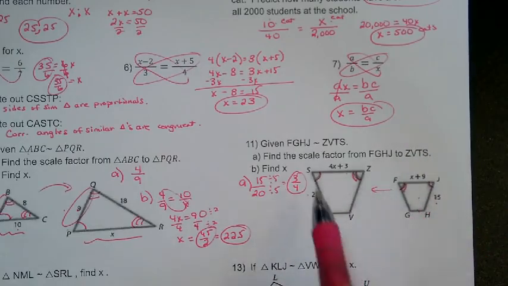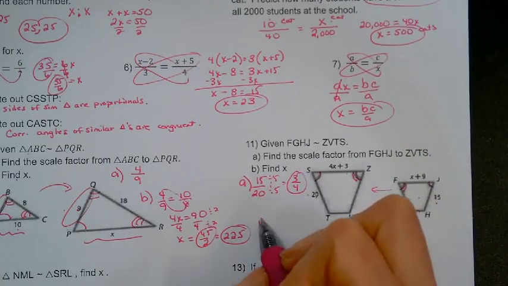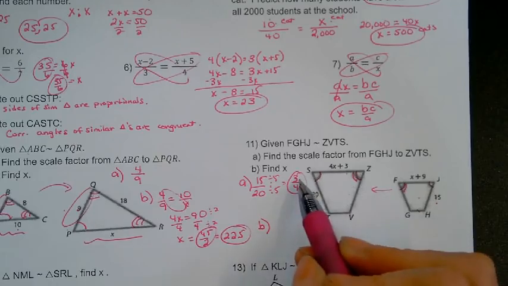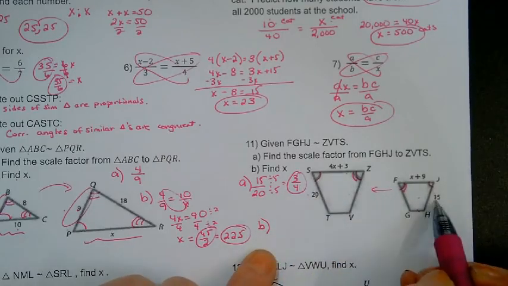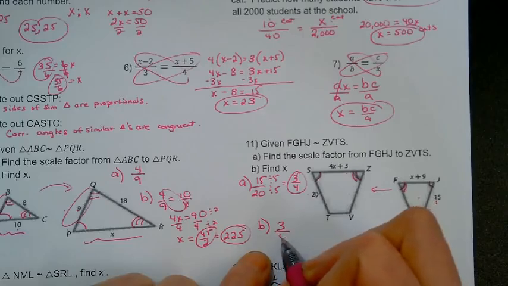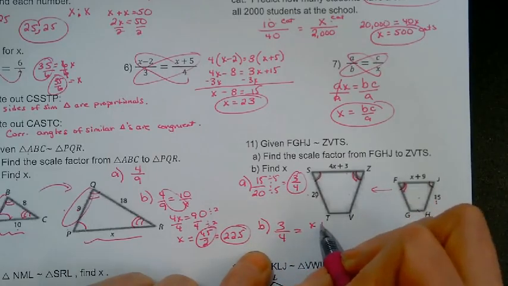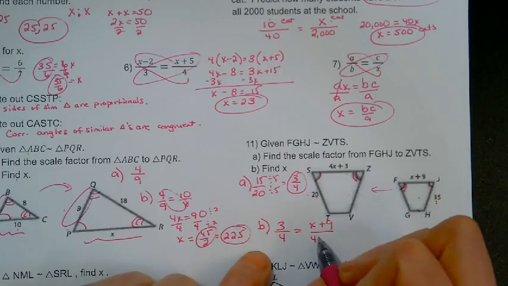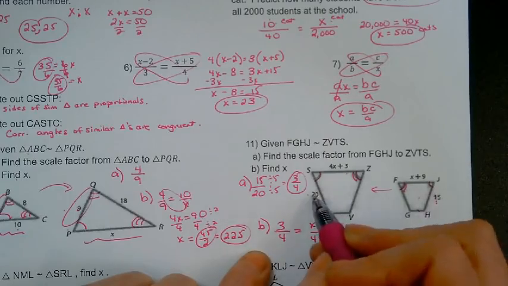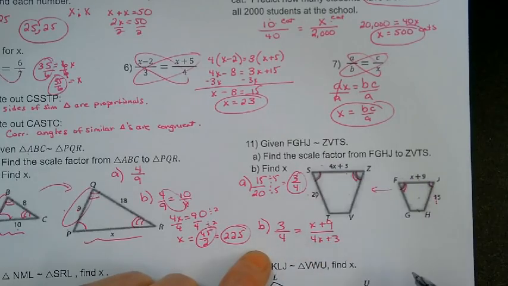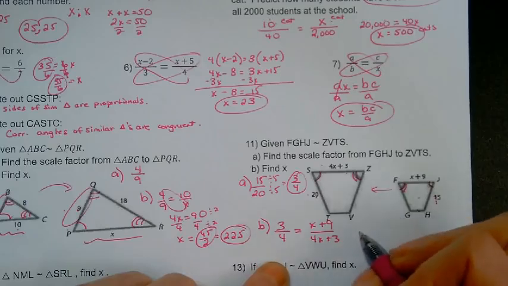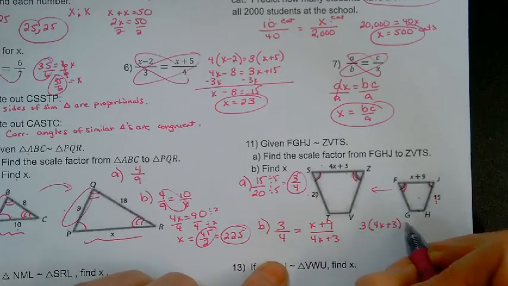Now if I'm going to find x, I need to set up a proportion. So I'm going to go ahead and use this scale factor, 3 to 4, as x plus 9 is to 4x plus 3. Going this direction, so I'm staying in that direction. And then you cross multiply and solve. So 3 times 4x plus 3 equals 4 times x plus 9.